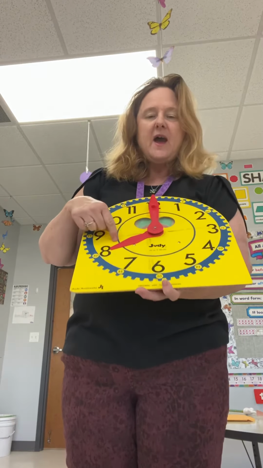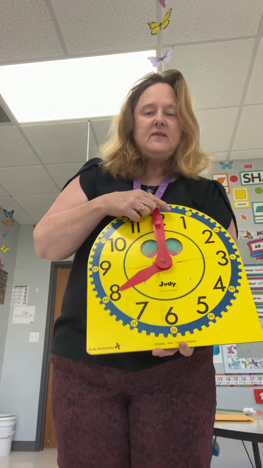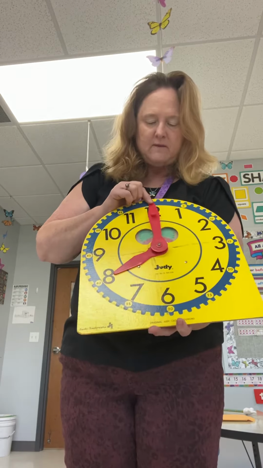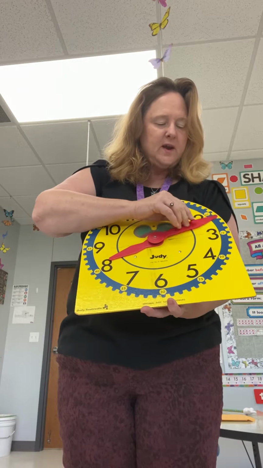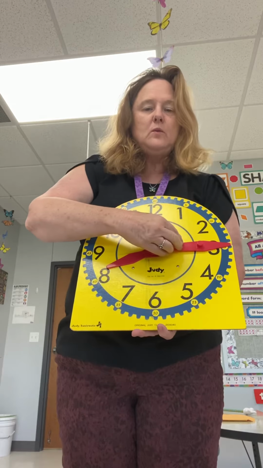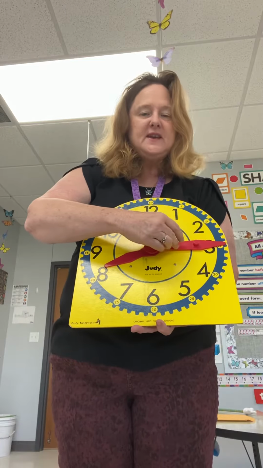So we have the hour hand on the 8 and the minute hand is on the 12. So that means it is 8 o'clock. And then if we tick around to the 3, it would be 8:15.